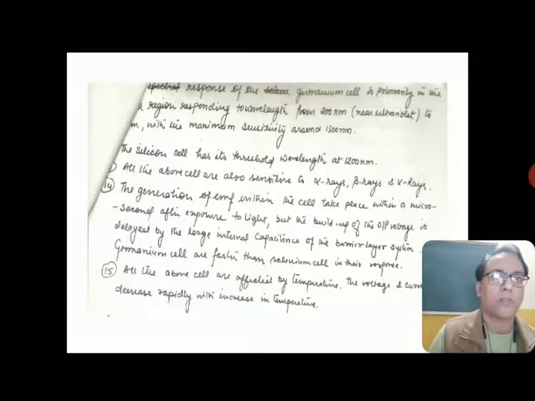Now, the response of some other cells. Germanium is primarily in the IR region, with a responsive wavelength from 200 nanometers near UV, with the maximum sensitivity around 1500 nanometers. The silicon cell has its threshold wavelength of 1200 nanometers. All the above cells are also sensitive to alpha rays, beta rays, and X-rays.